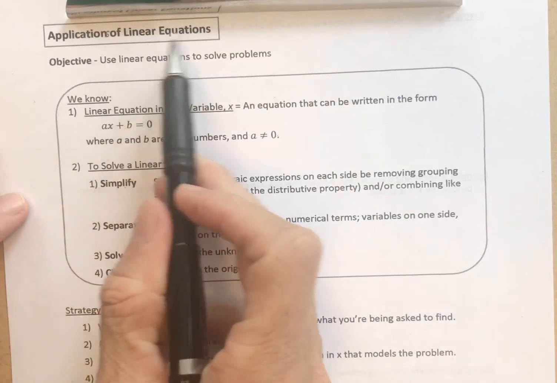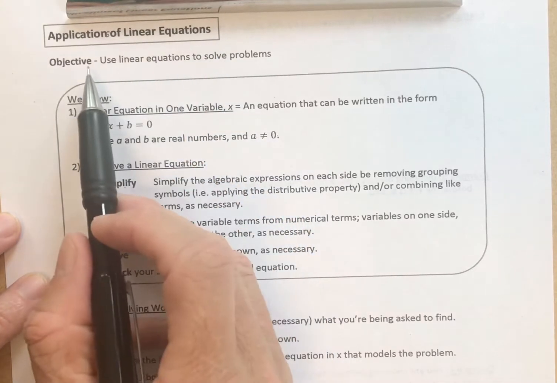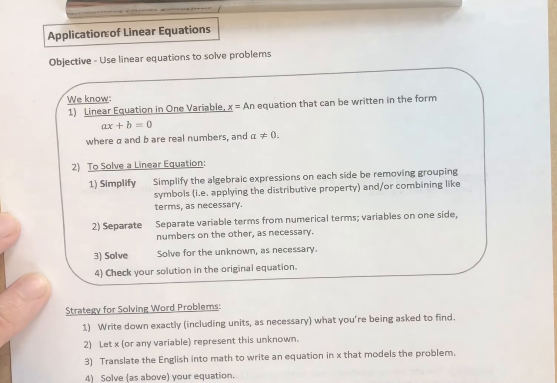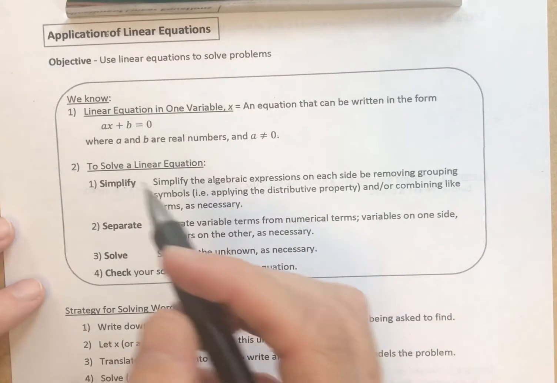Applications of linear equations. So in this video lecture, our objective is to use linear equations to solve problems. Let's start off by reminding ourselves what we already know that's going to be applicable in this video lecture.